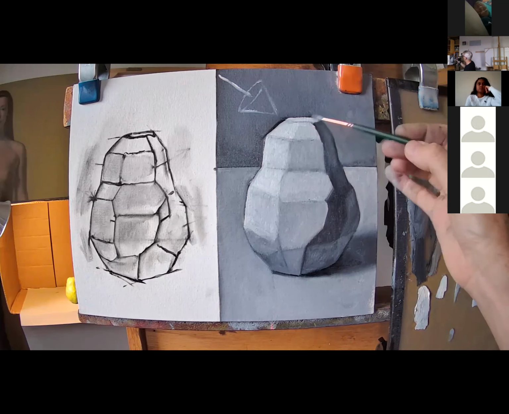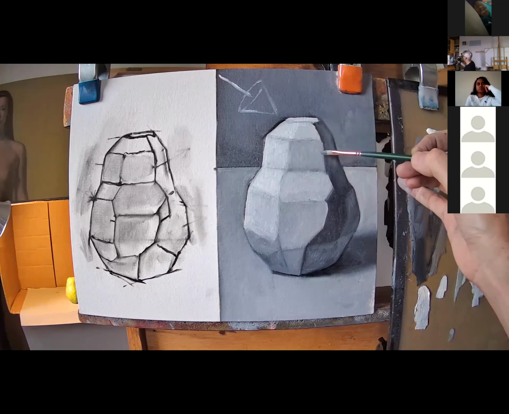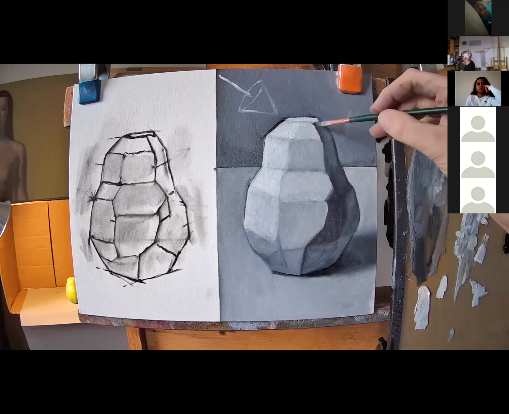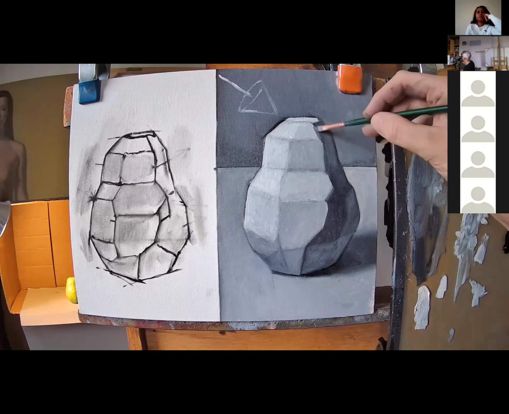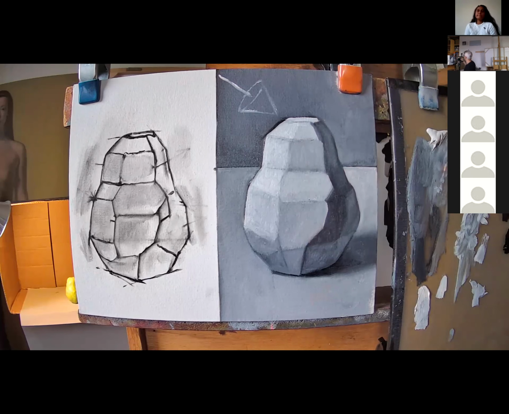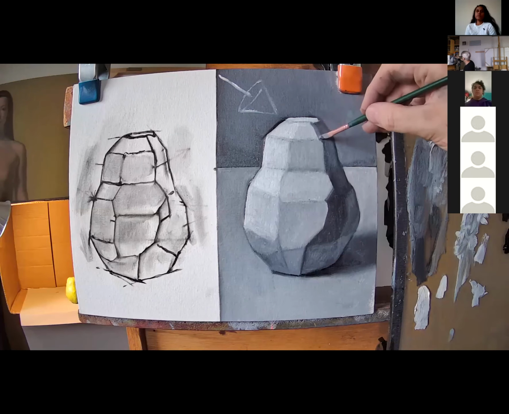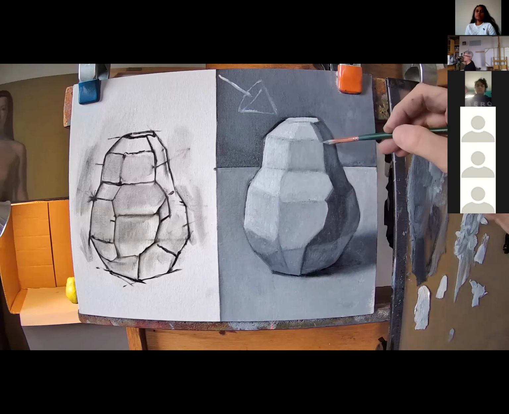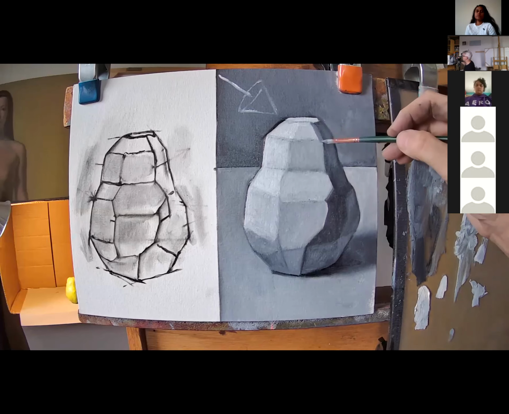We have this front half-tone plane that turns into a shadow. But then there's another plane between those two that acts as that softening half-tone.